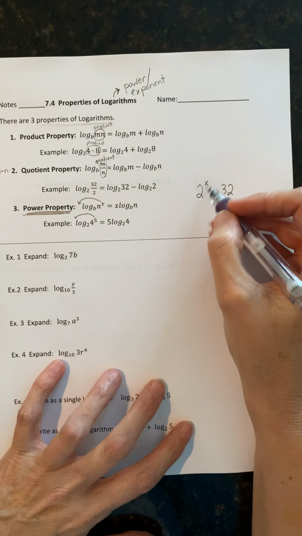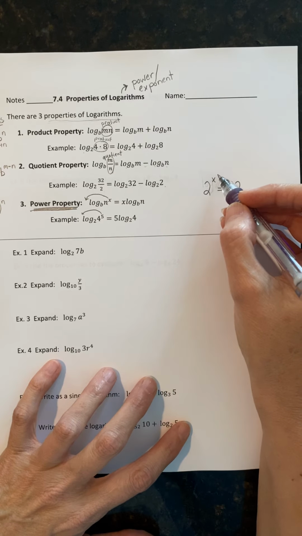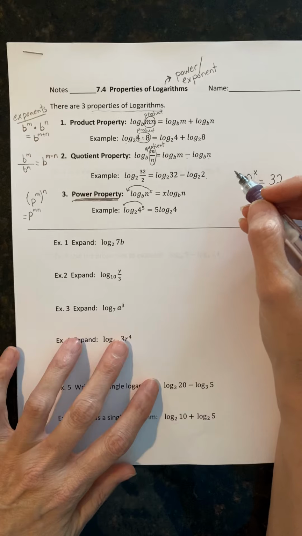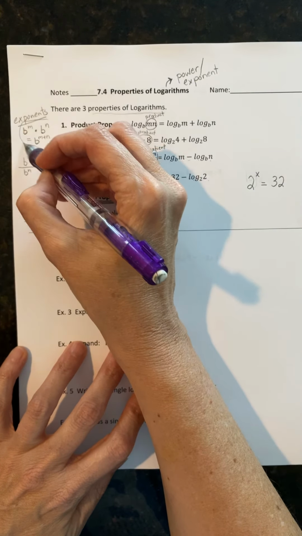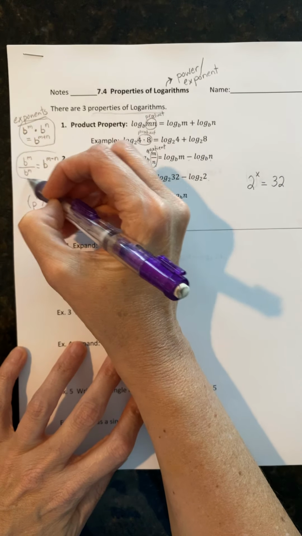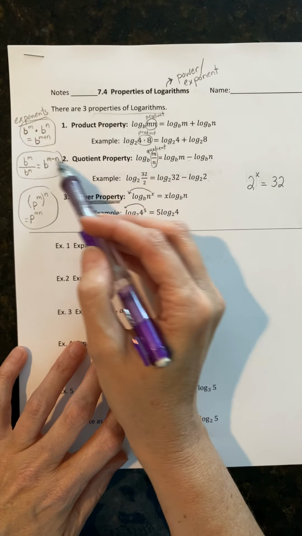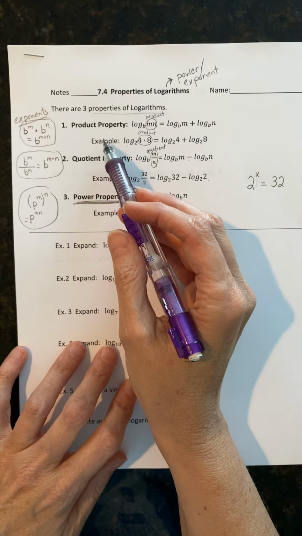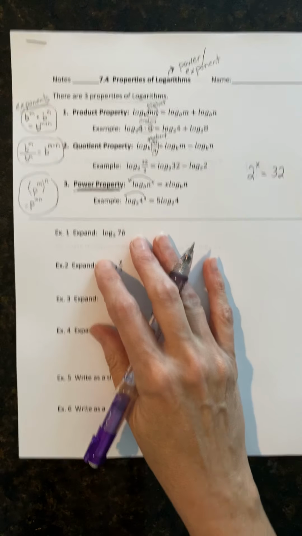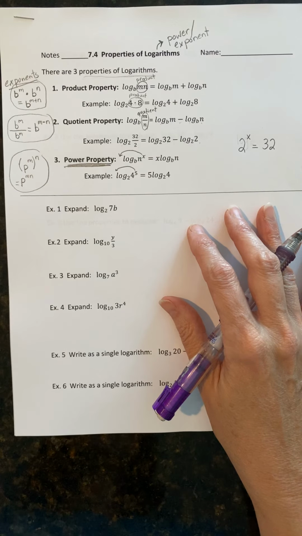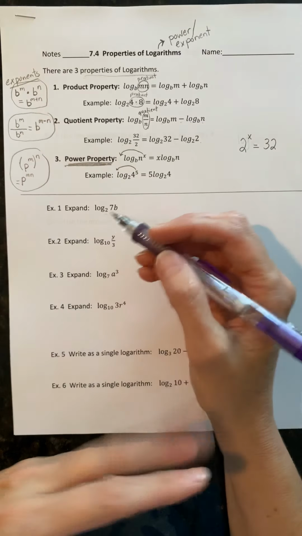So the whole purpose is to solve equations that have variables up here in the power. So that's the whole point. All right, so these are some algebra rules about exponents, and those are related to these rules about logarithms, because logarithms are exponents. Okay, so in this section, we're gonna do these problems forwards and backwards.